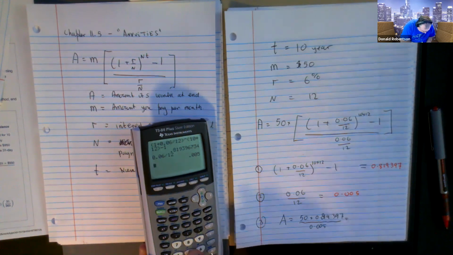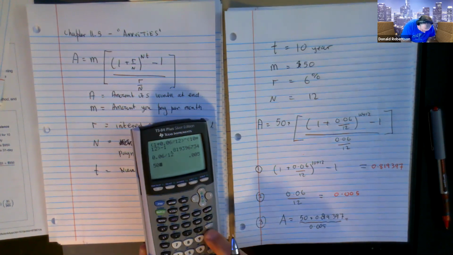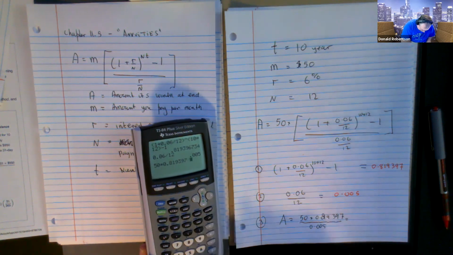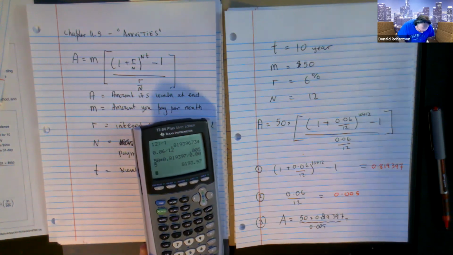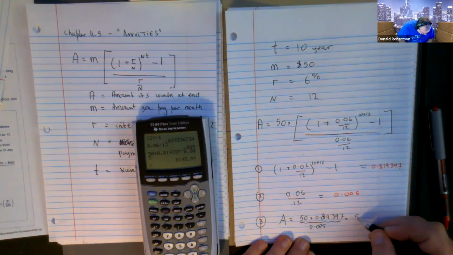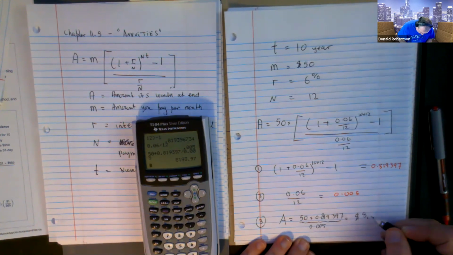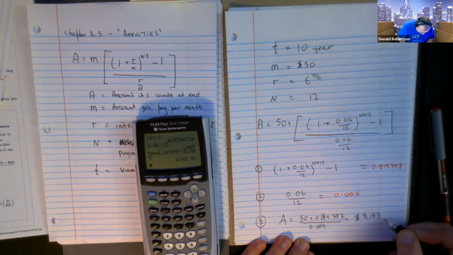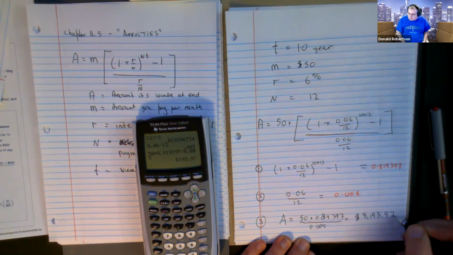So 50 times 0.819397 and divided by 0.005, I get $8,193.97. Does that look right?